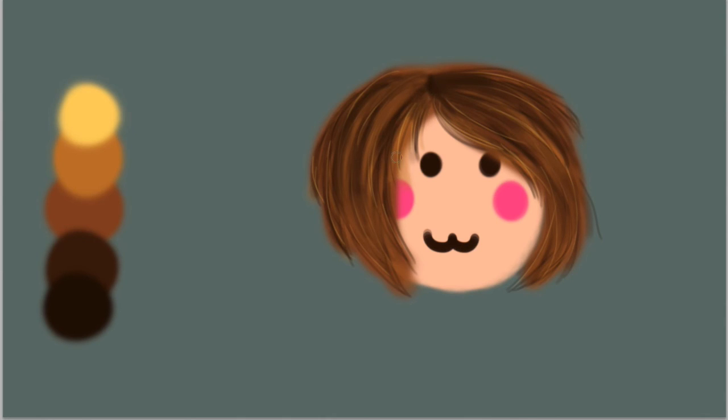Okay, I'm going to define my shadows while I'm at it a little more. Give the hair more contrast. Normally I would go in and make that real dark, depending on where my light source was, but we're not really using a light source for this, so it's okay.